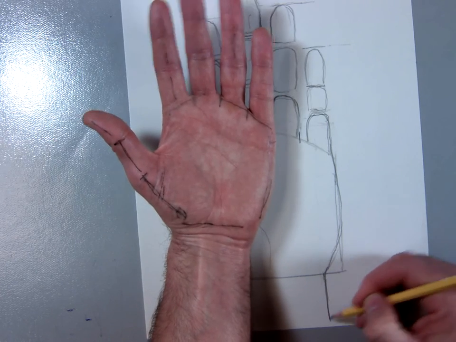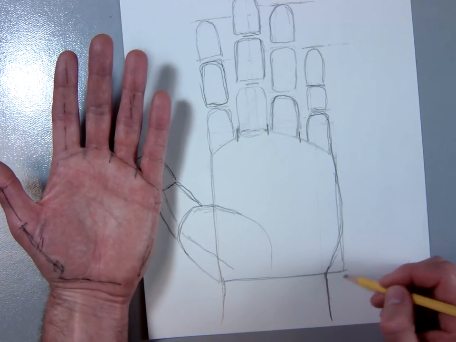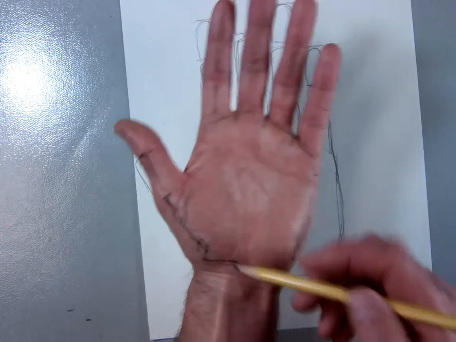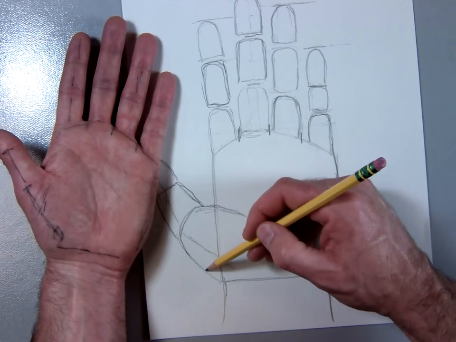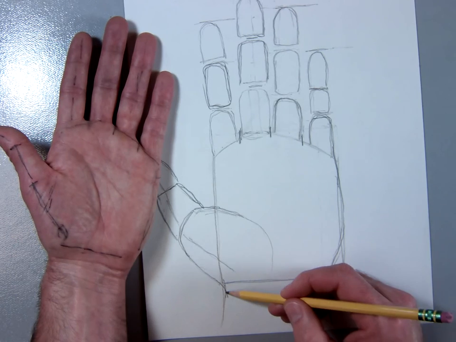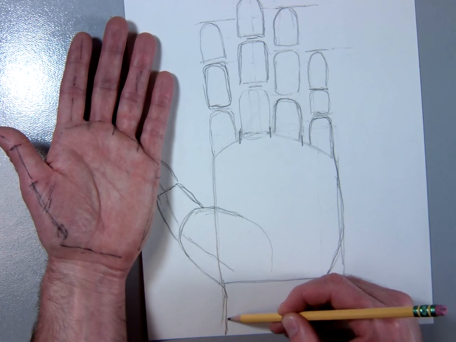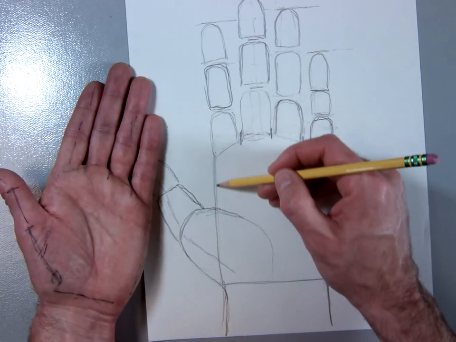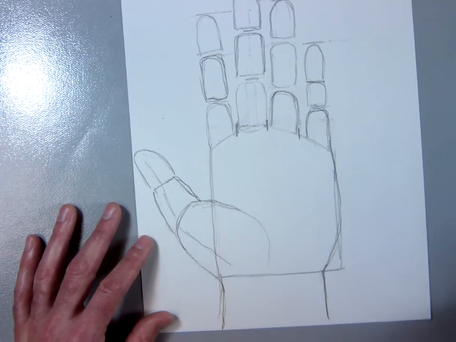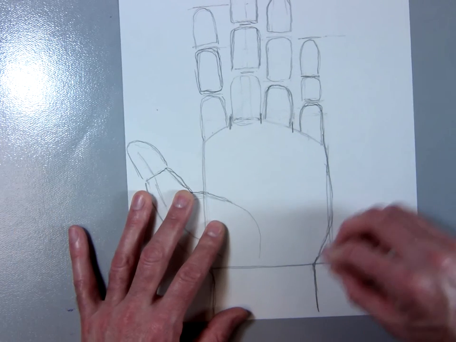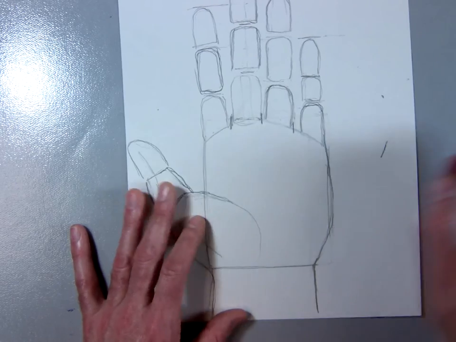Okay, and so this corner of our rectangle needs to get erased. Likewise, this curve comes in a little farther and then comes down like that, because it lines up more with this edge here. All right, so once you're there, you can erase this little rectangle and erase that little outside edge.